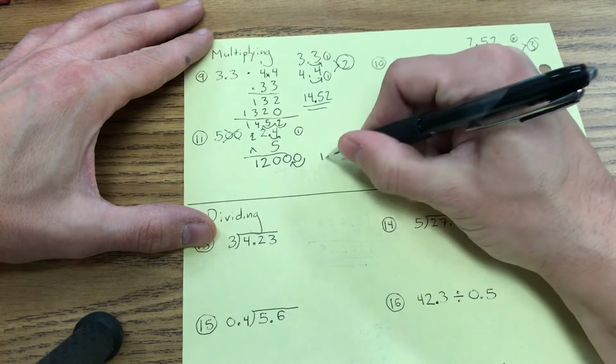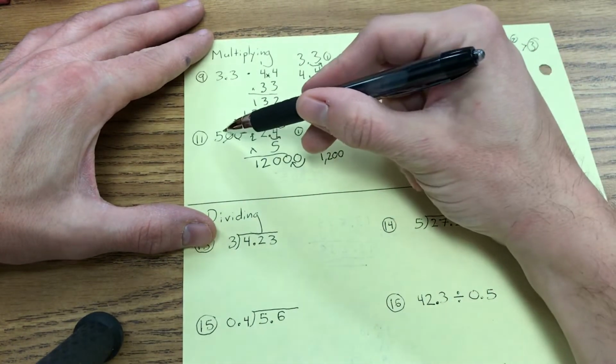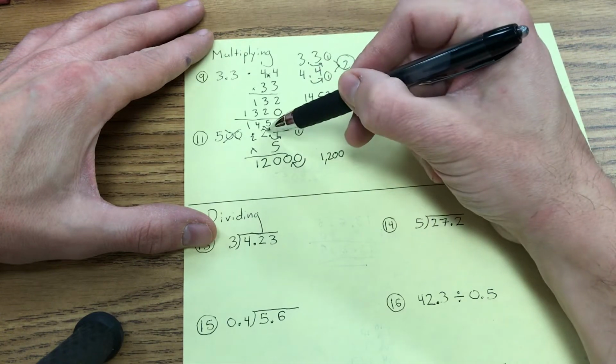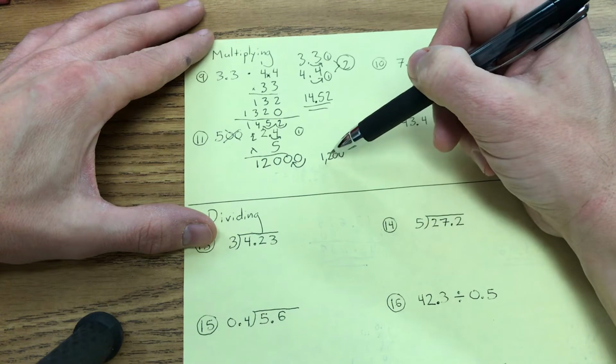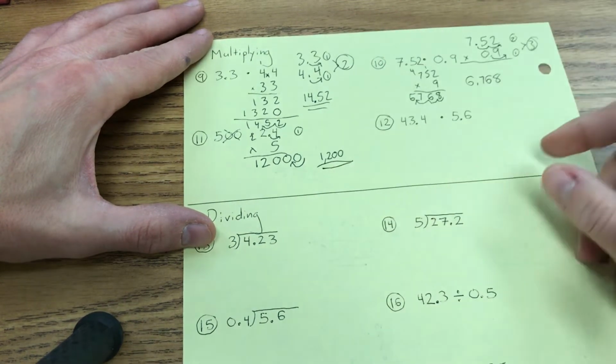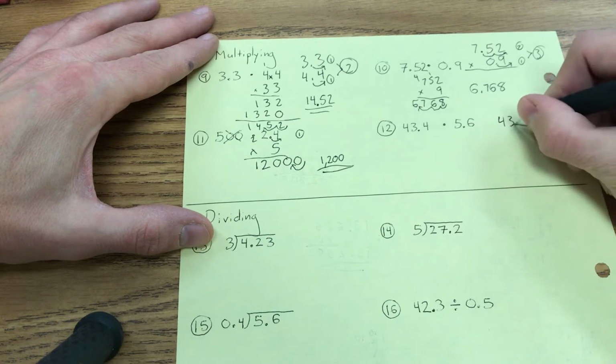So I'm getting 1,200, okay? And then I do my sanity check here, and I say, well, what's 500 times 2? That's 1,000. And then a little bit more, 1,200 actually makes a lot of sense. So that process just worked. Last one, stack it and go.